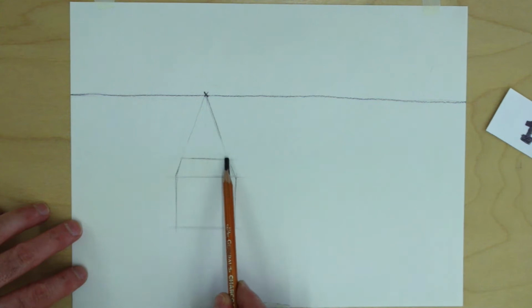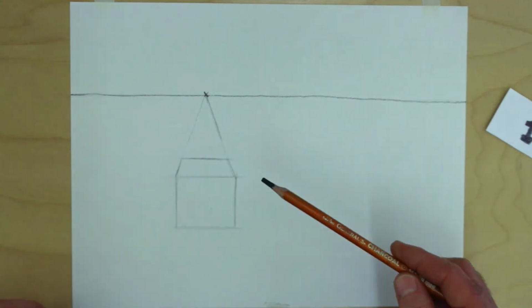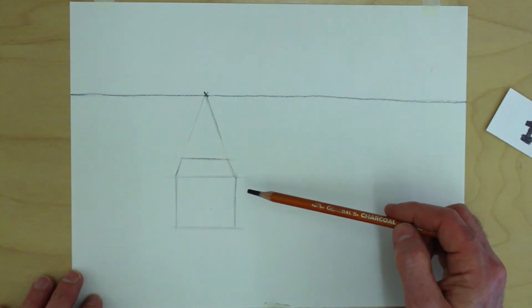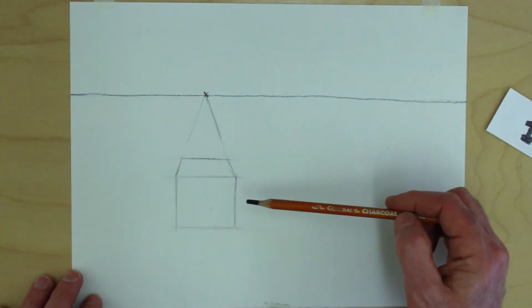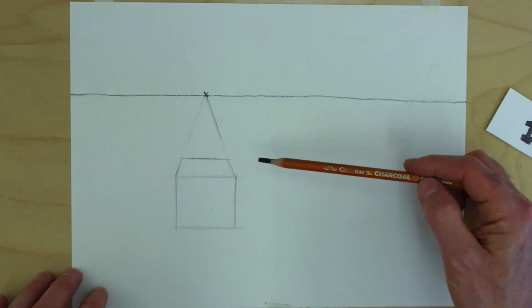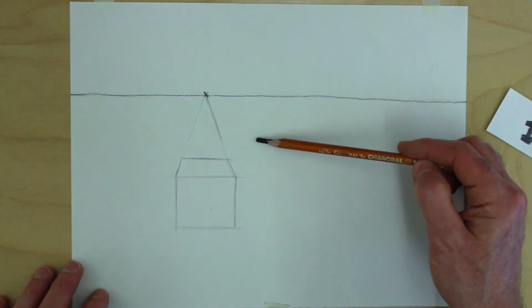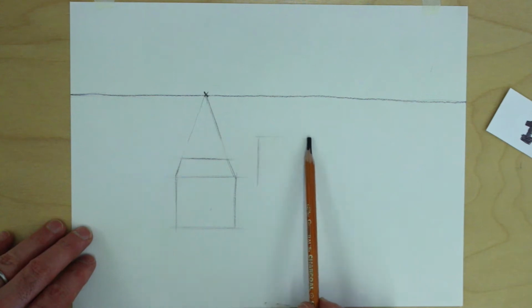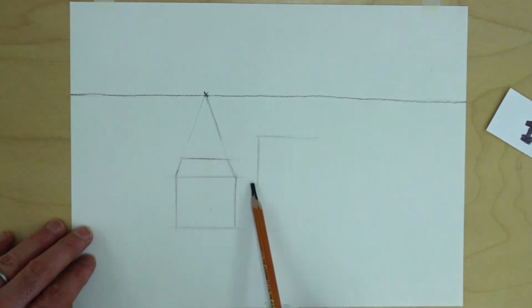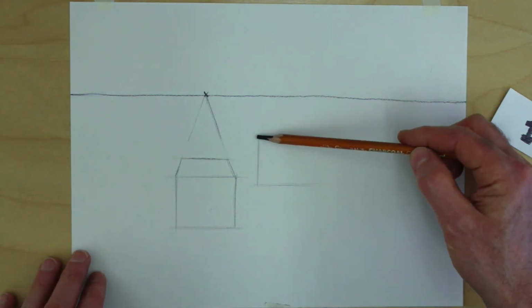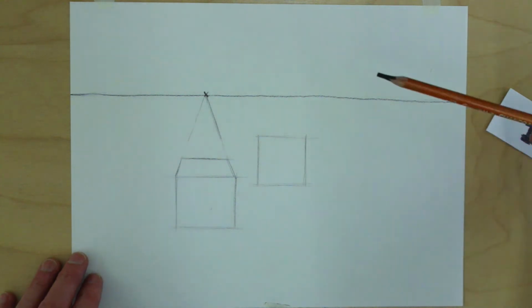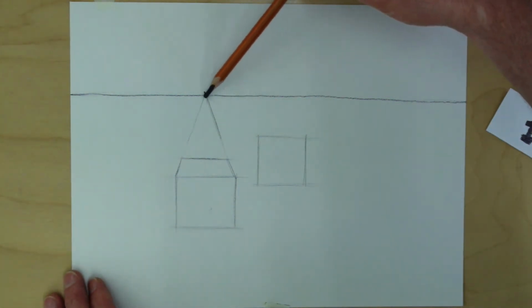So if you have a 1-point perspective problem and you have multiple boxes and their lines are parallel, they're going to share the same point. Just give me a second to draw this in.